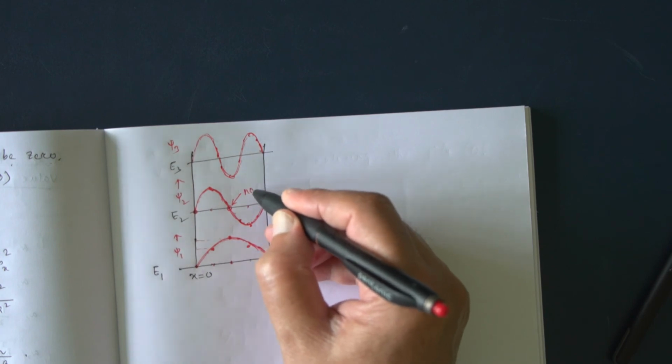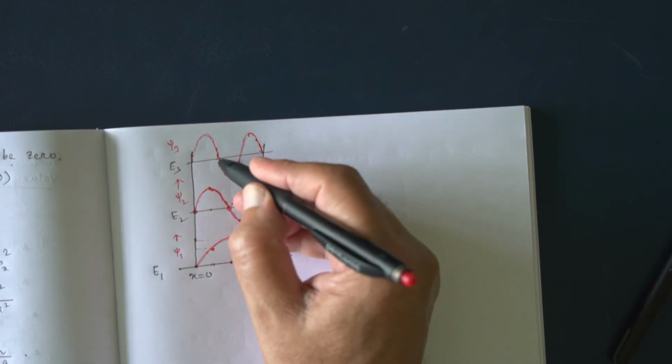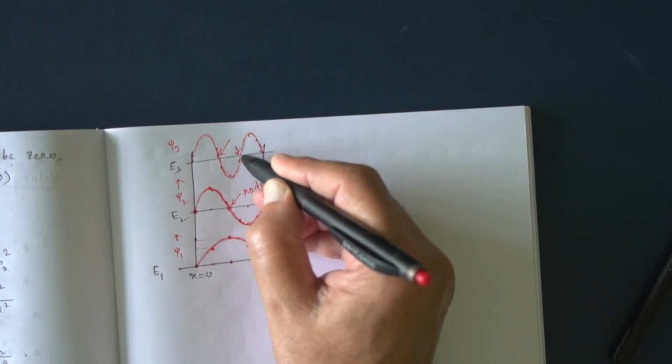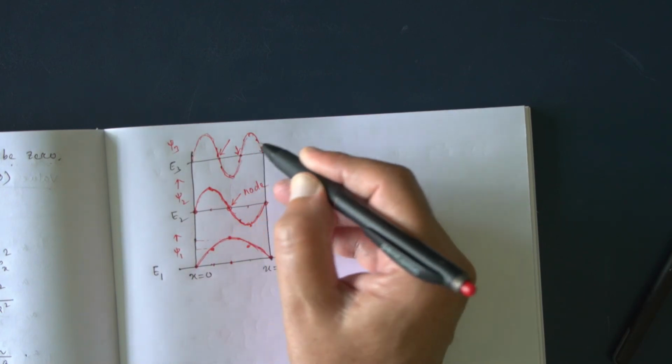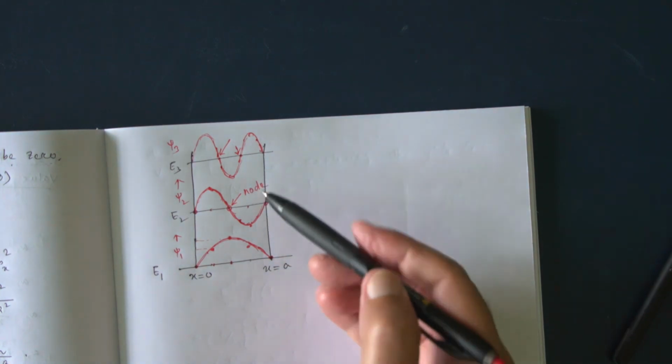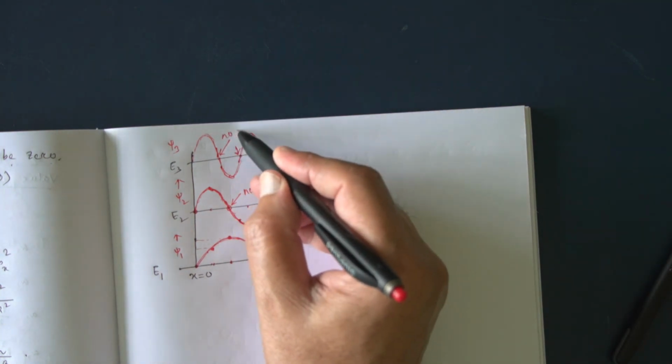This is called the node. These are the two nodes. Node means it is the point where the value of the function is 0.